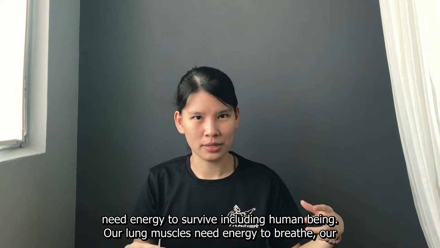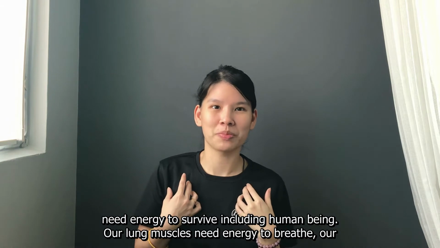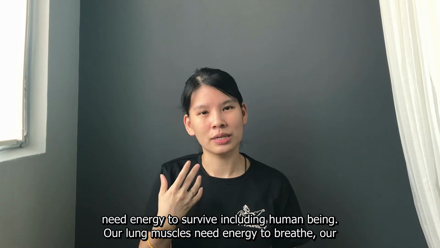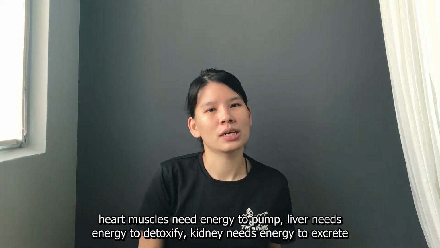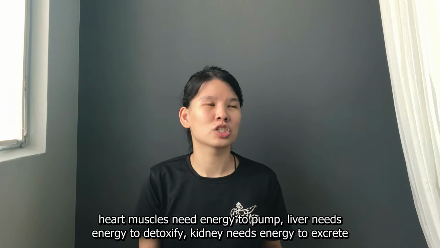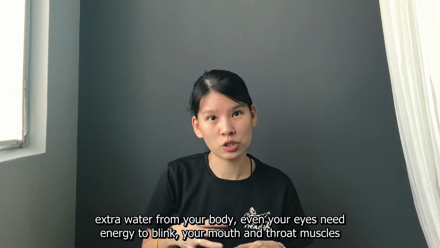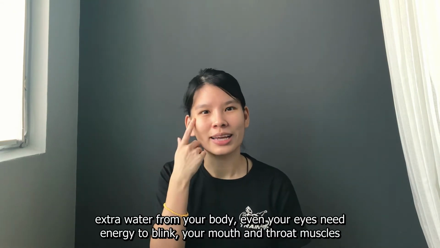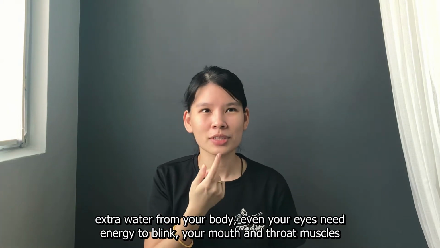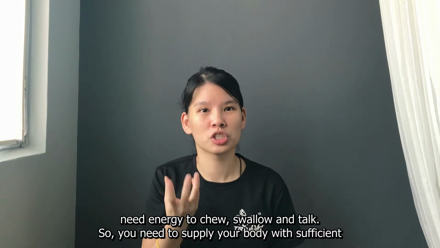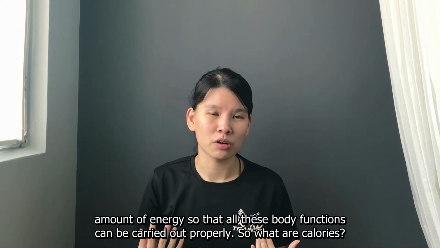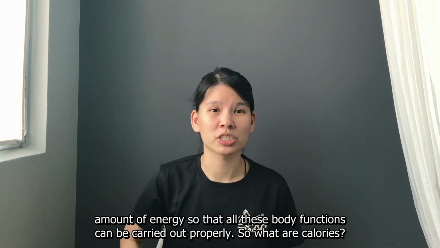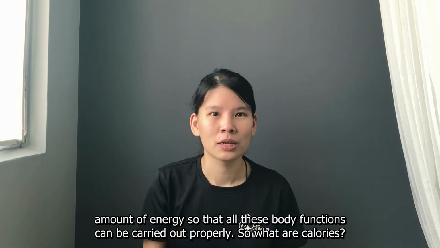All living objects need energy in order to survive, including us human beings. Our lung muscles need energy to breathe, our heart muscle needs energy to pump, the liver needs energy to detoxify, the kidney needs energy to excrete extra water from your body, even your eye needs energy to blink. Your mouth and your throat muscles need energy to chew, to swallow, to talk. So you need to supply your body with a sufficient amount of energy so that all these body functions can be carried out properly.